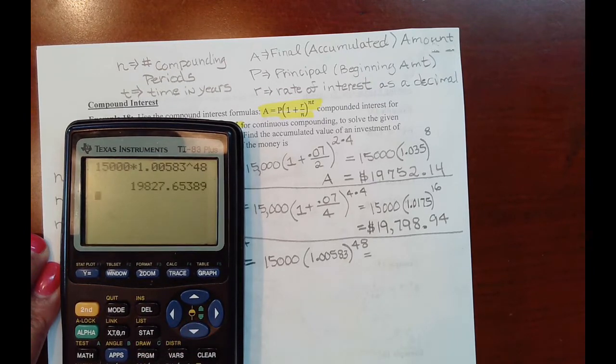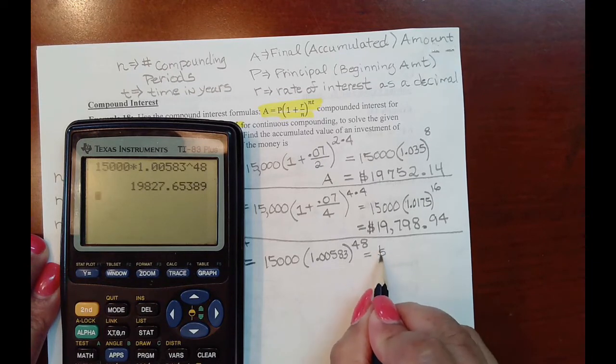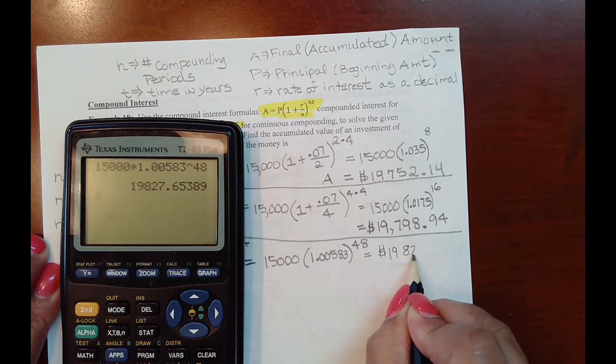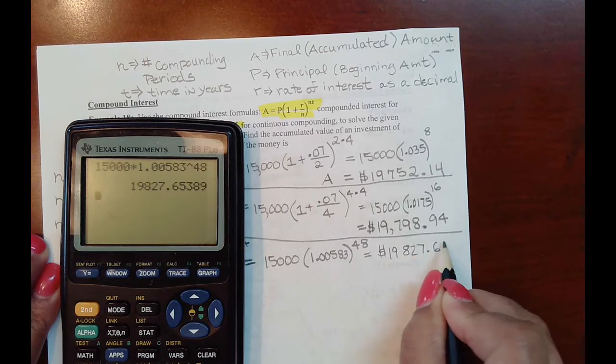So if they're coming into your account monthly, then you end up with $19,827.65 as your final amount after 4 years.